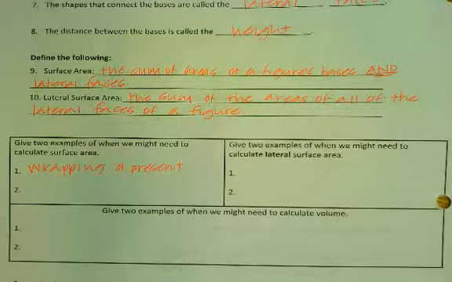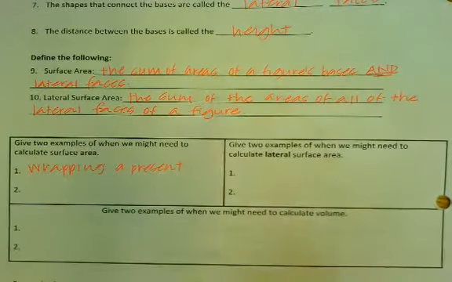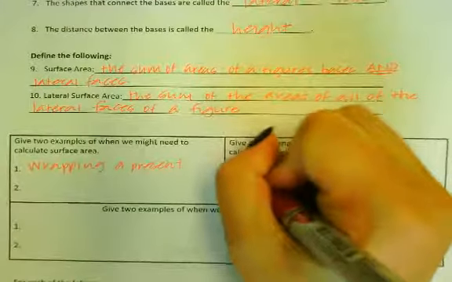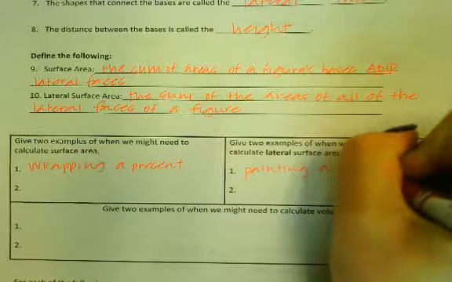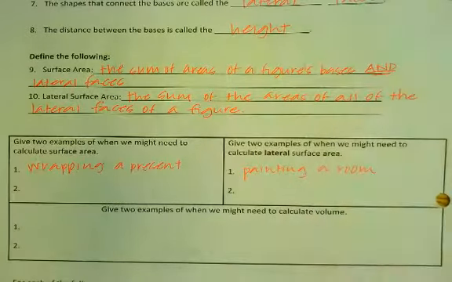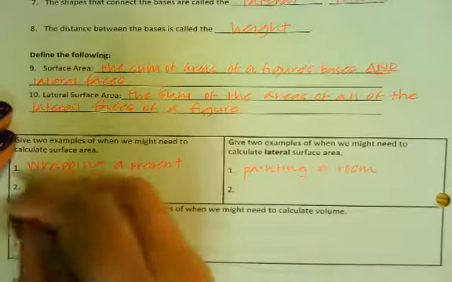Painting the room. Painting a room goes where? Lateral. Very good. The storage container, where is that going? Volume? Yeah, because you want to know how much stuff can be put into there. Sure, storage container.